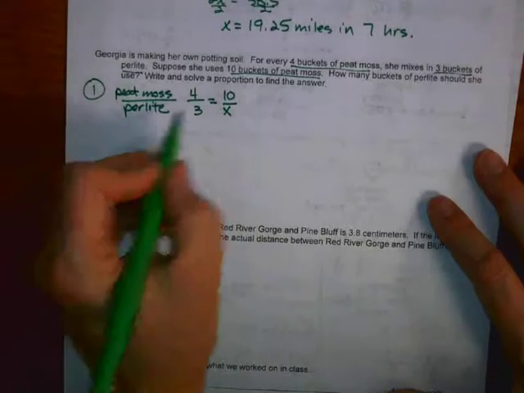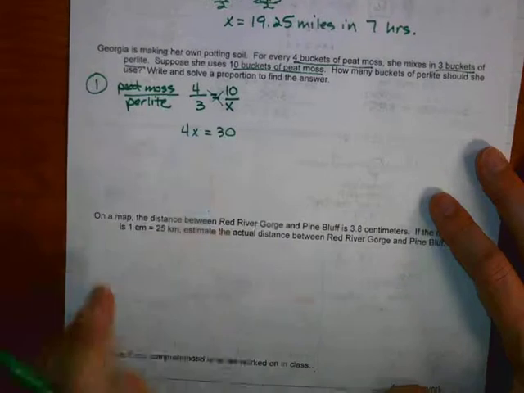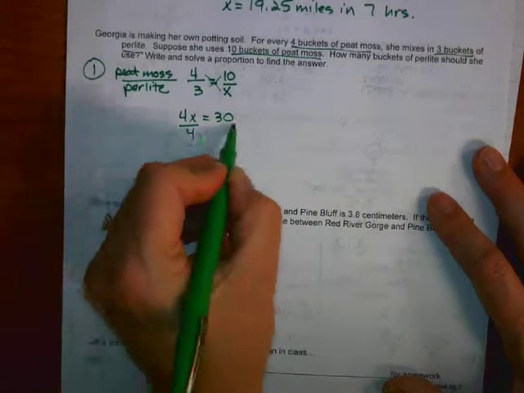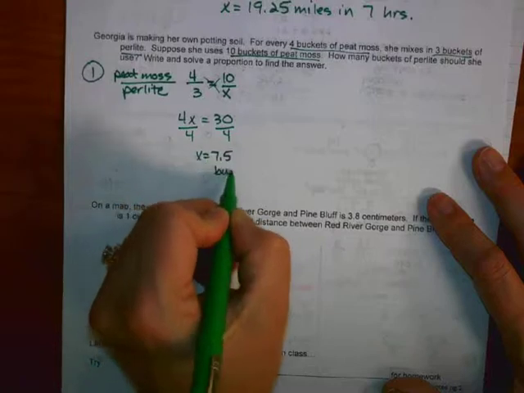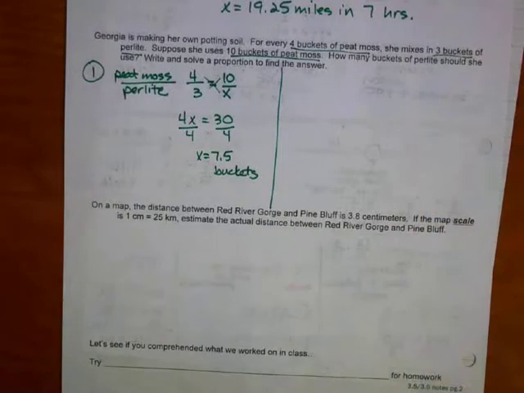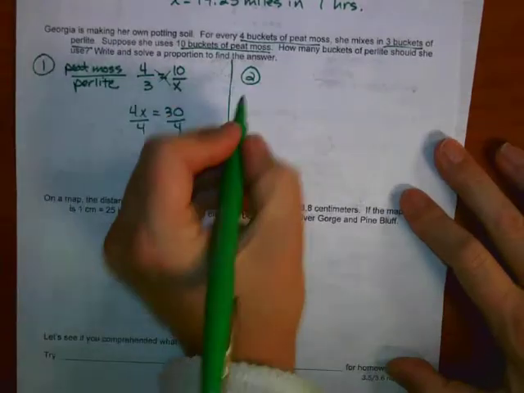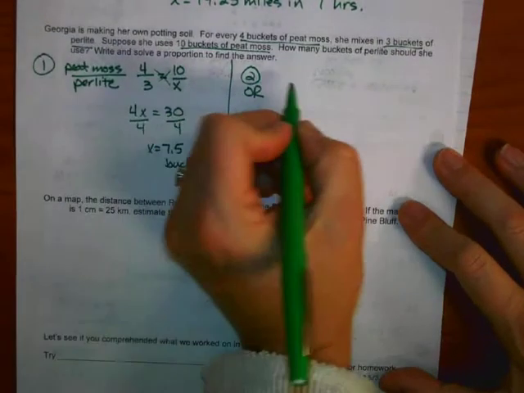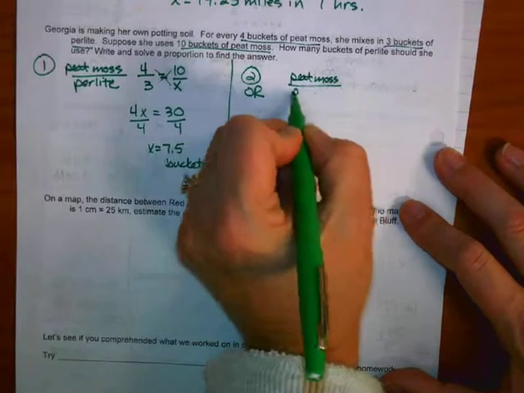So I'm going to cross multiply and solve. 4x equals 30. Divide by 4. X equals 7.5 buckets. That's the first way you can set it up. That's the way that comes to my mind, but there is another way. Or you could set it up as peat moss to peat moss.